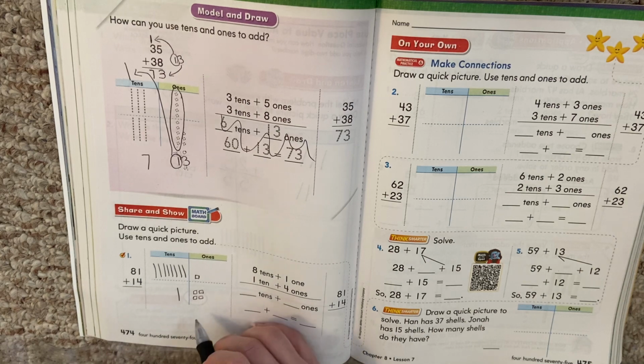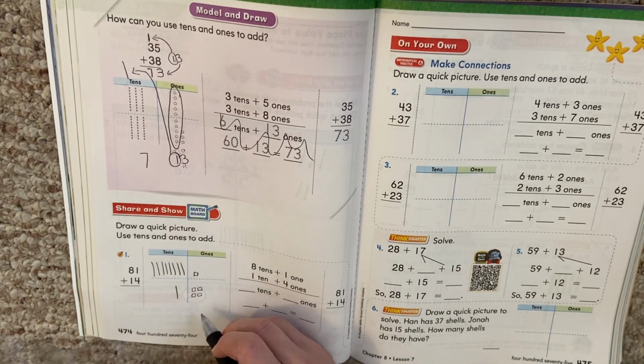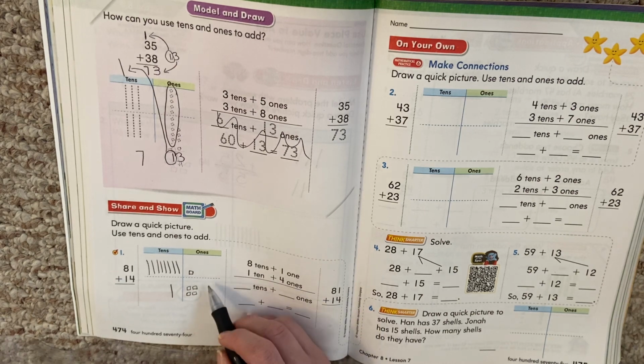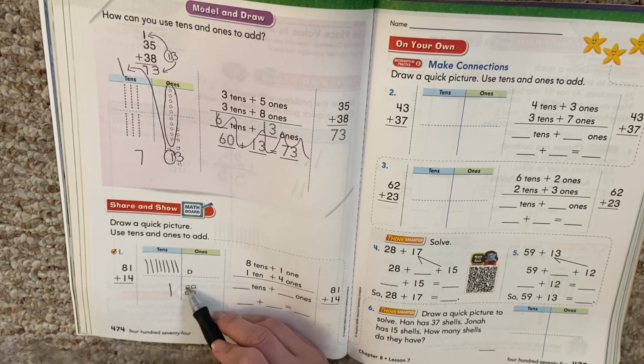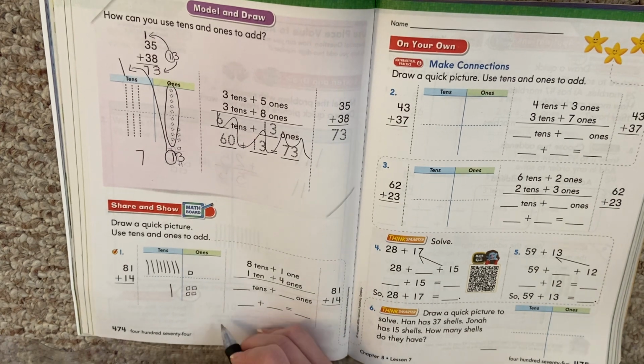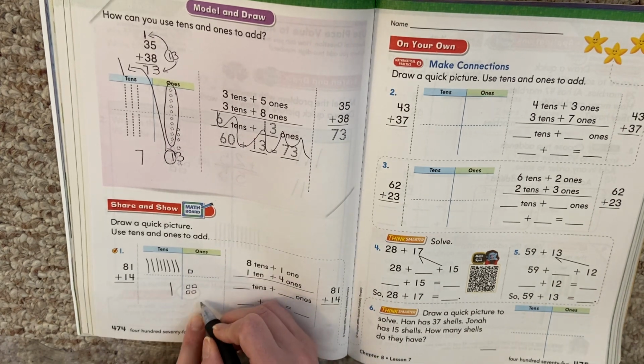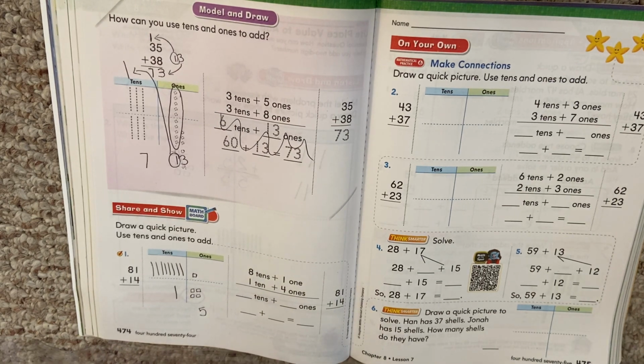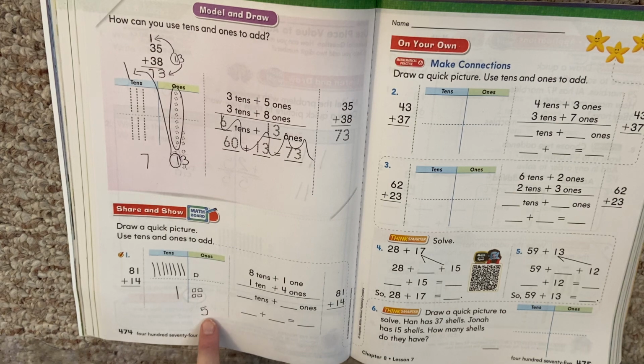Now we're going to add, right? So look what we have. Let's look at our ones first. We have 1, 2, 3, 4, 5. How many ones do we have? We have 5 ones. That's a normal number, right? Not too big. We can have 1 digit.